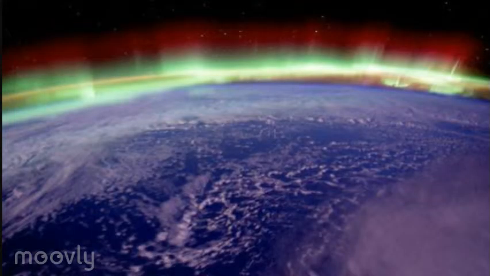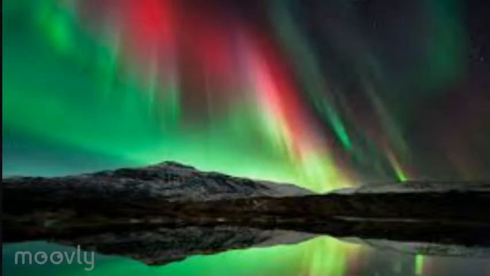This is produced by oxygen molecules that are located only about 60 miles above the Earth. Red auroras are very rare. They are produced by oxygen molecules that are at very high altitudes. Sometimes they can be up to 200 miles above the Earth. You may have also seen a blue or purplish red aurora. These are produced by nitrogen molecules.